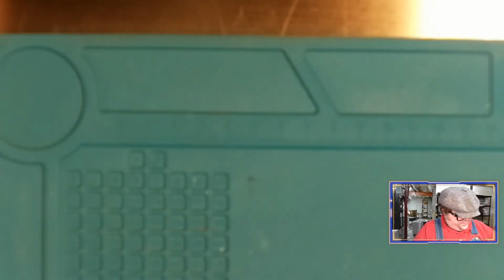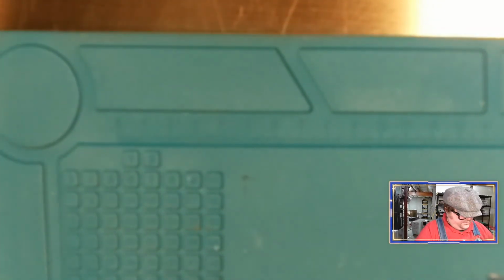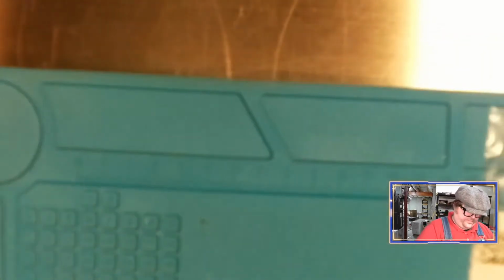Turn the soldering station off. Turn the smoke absorber off. Enjoy the sound of tinnitus once again. And yay.